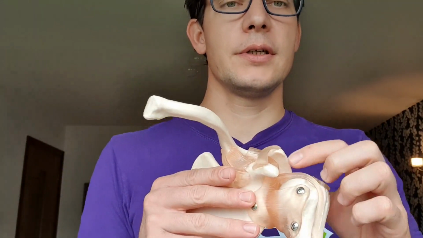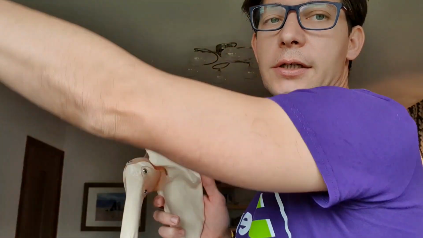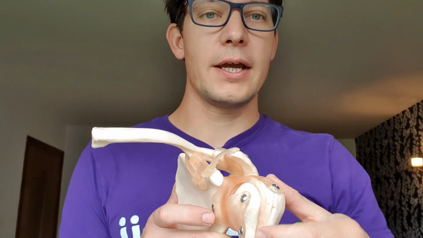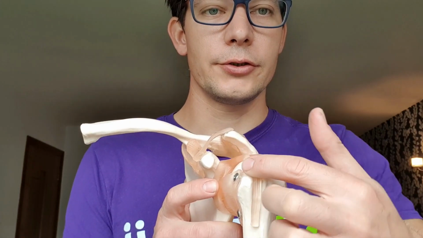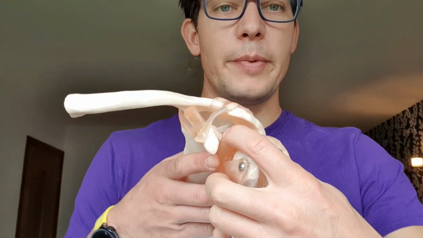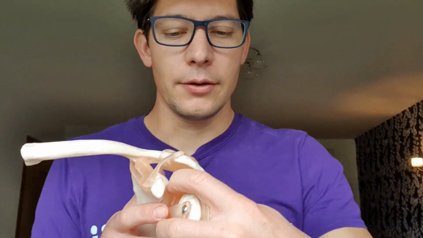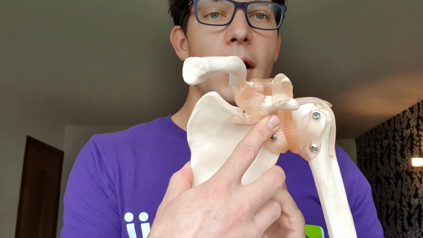Another problem as well is an issue with the long head of the biceps. The biceps is the muscle helping you to do elbow flexion and shoulder elevation. As its name tells you, the biceps has two heads, two tendons, and one of them is the long head of the biceps that comes there at the front of the shoulder, and then joins that little tunnel to insert there on the glenoid space of the scapula.